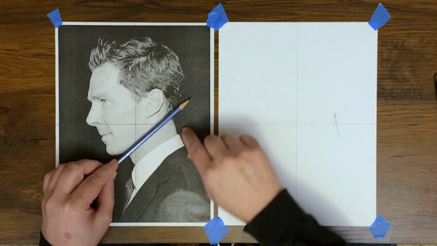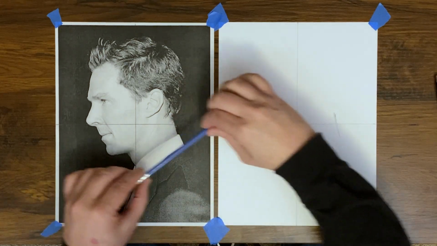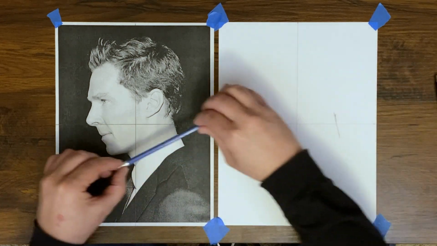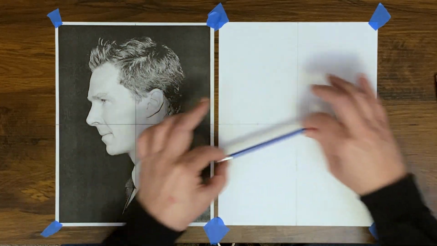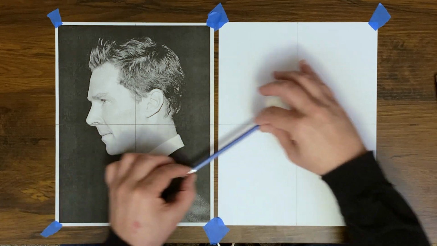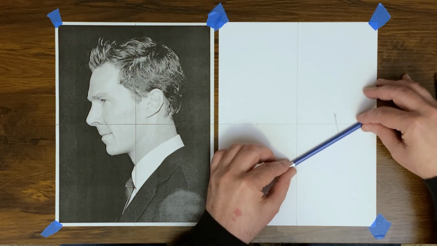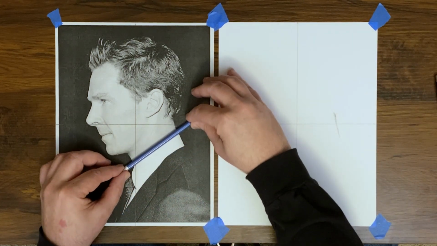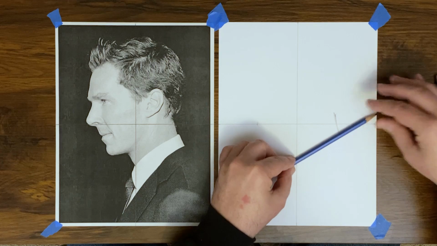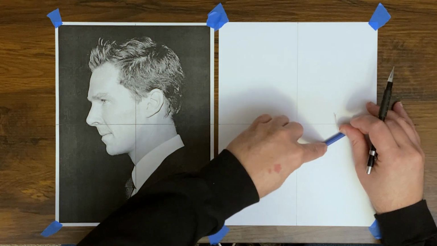There is a curve here, but generally, if I can get that general angle, and sometimes when you bring it over, there can be a shift, so you're just trying to be as careful as you can. And that feels accurate. And I'm going to hold it in place.